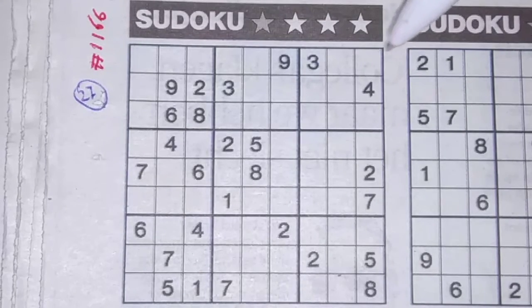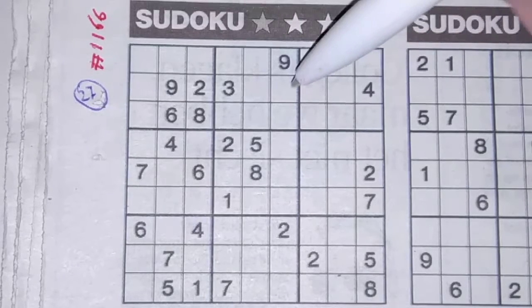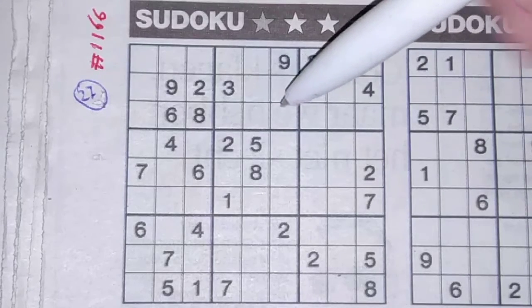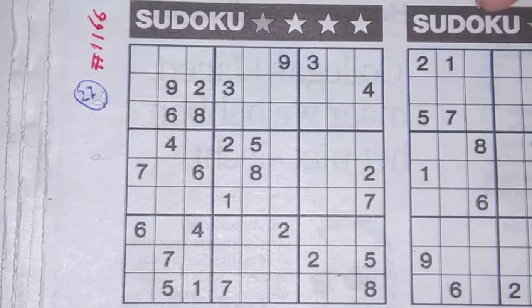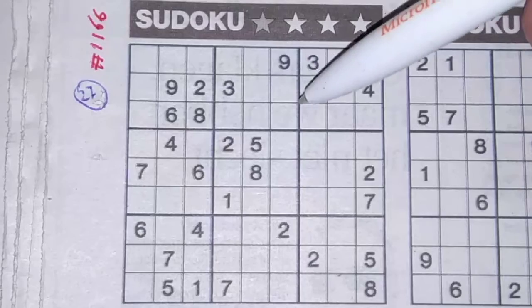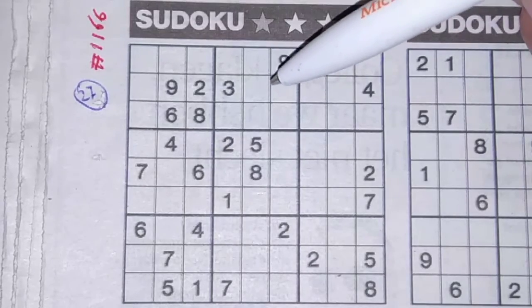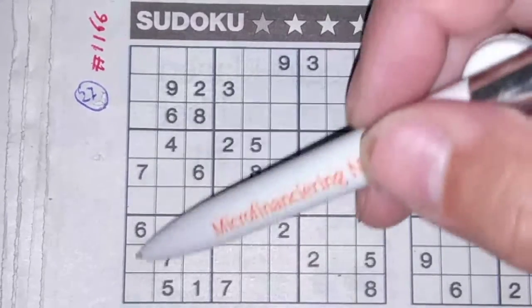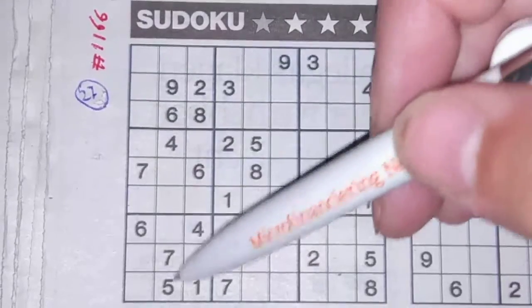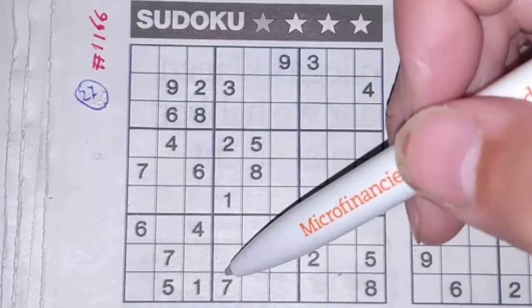Alright, let me see which number I can use. We see here a 7 in the first column, 7 in the second column.